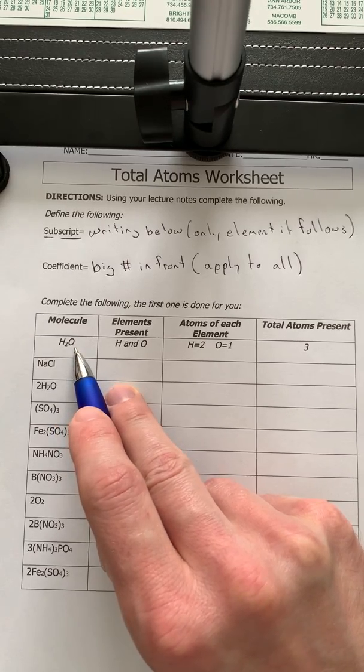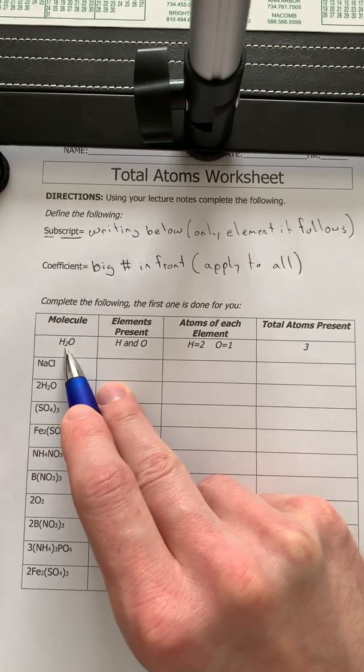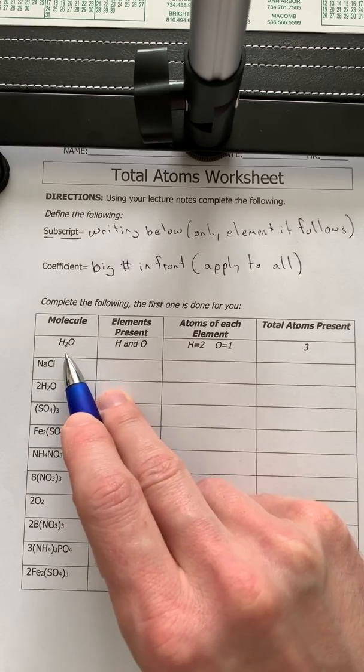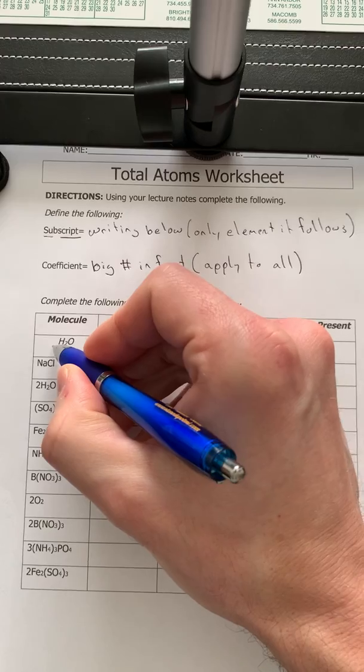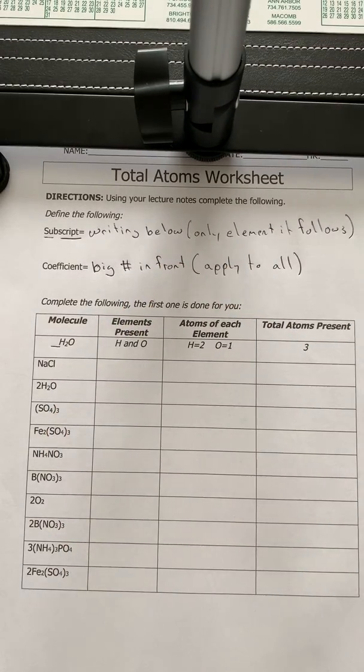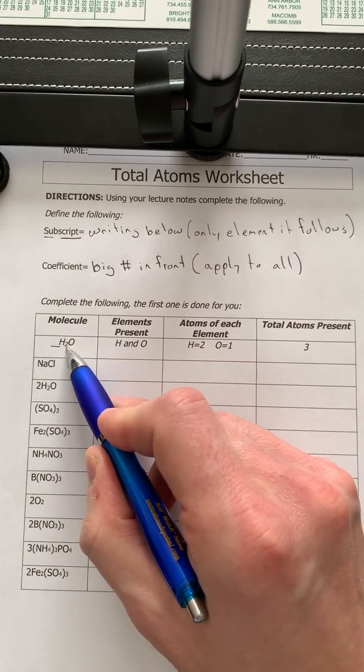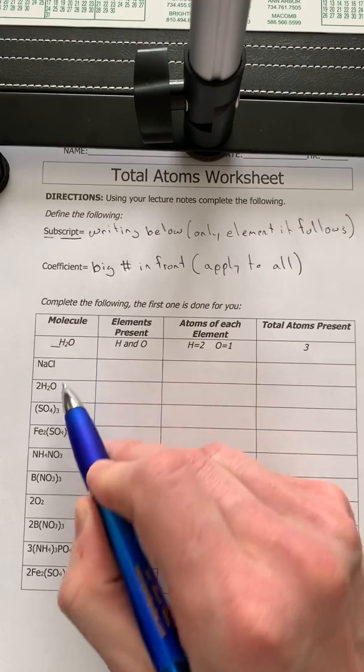So I did an example here for you, and I'll do another one as well, but we've got H2O. Hope you're familiar with that. So this 2 here is a subscript. Gosh, where's the coefficient? Well, there's not always one there. If there was a coefficient, it would be in the front right here, though. So we don't see one. It's implied that it's 1, that this H2O exists. This 2 only applies to the H.